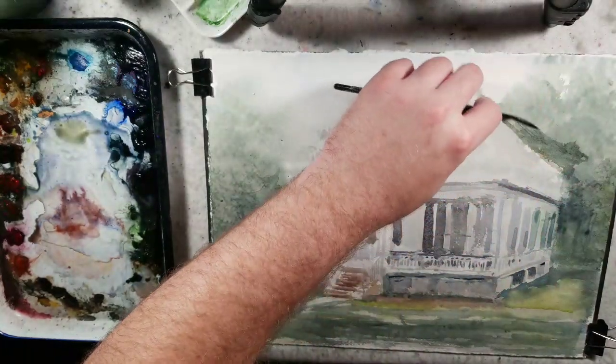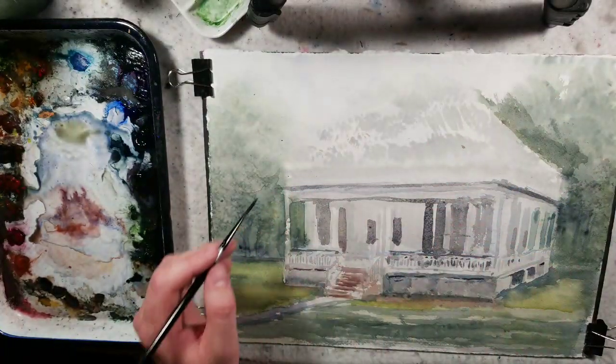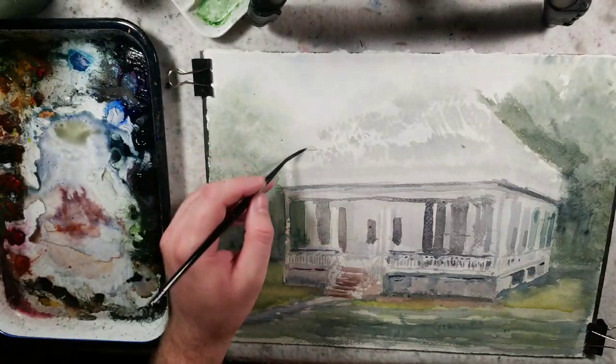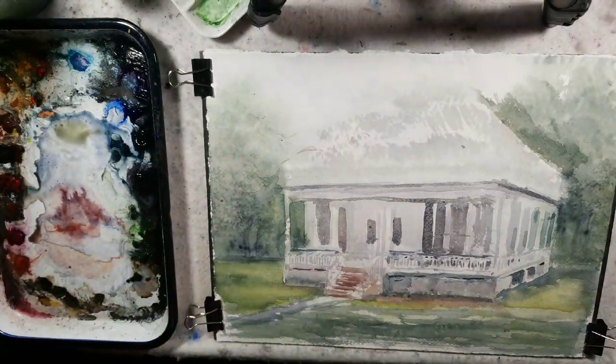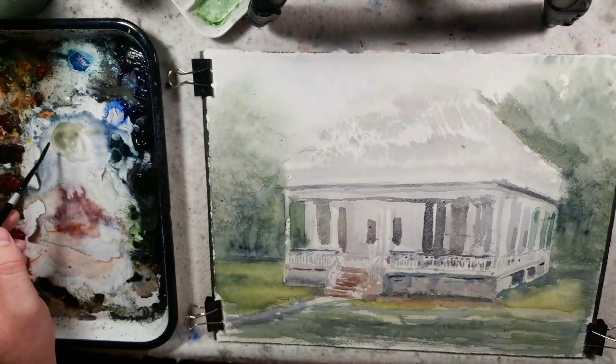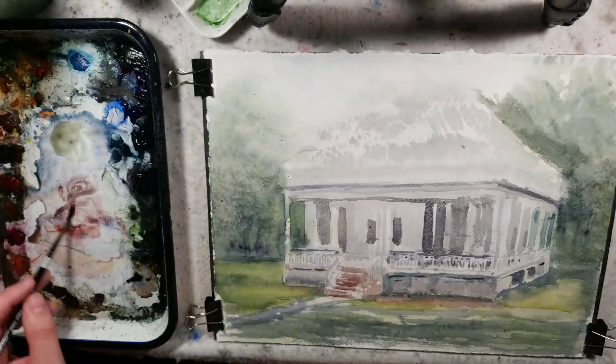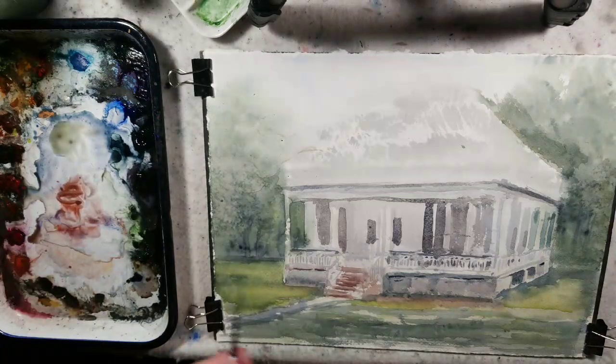Just put that back there. Stand up and stretch. Okay. More Venetian red. Play around with these steps.